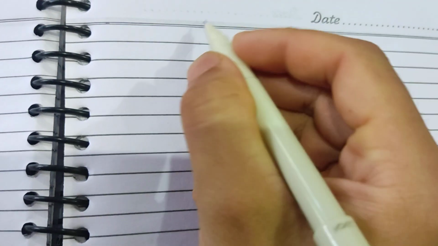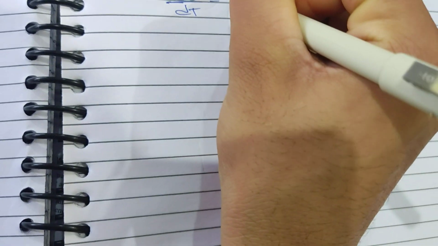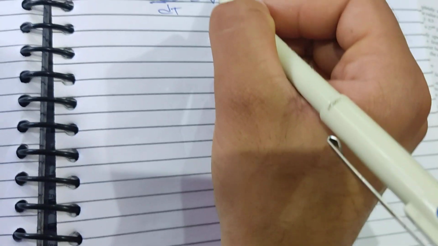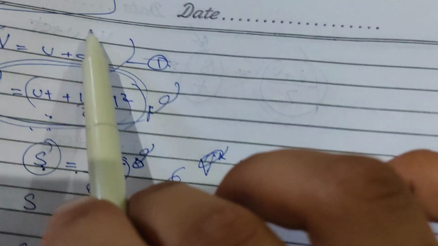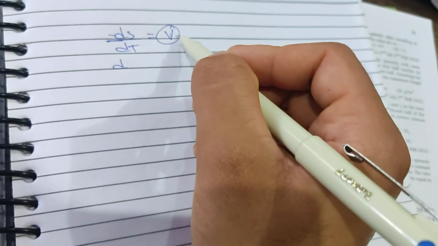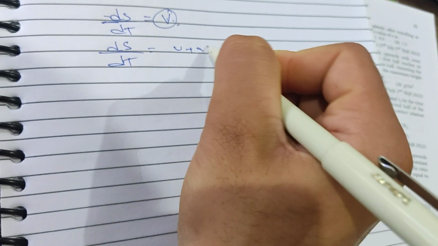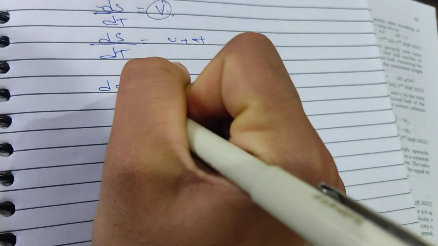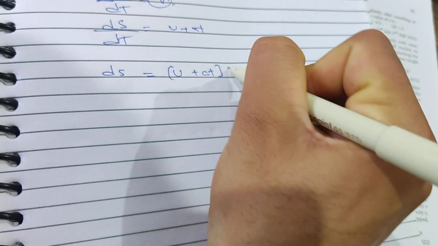If we do this from the calculus method, it's ds by dt is equal to v, as we know, right? Now if we put here the value from the first equation, v is equal to u plus at, we get u plus at. After solving a little, u plus at into dt.